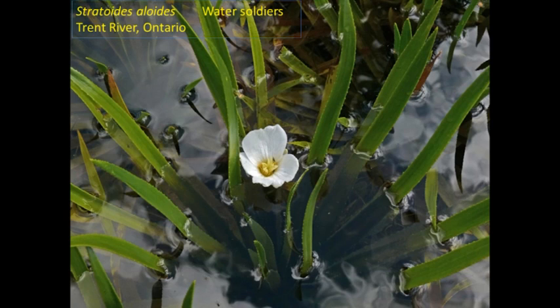Water soldier, has anybody heard of water soldier? Yeah, a few people. This is a plant from the northern Europe, Asia area, and it looks like aloe, or the top of a pineapple, some people say. The genus Stratiotes means soldier, and aloides means like aloe. It's only in North America in the Trent River in Ontario, which is directly north of Rochester across the lake. It covers some acres there, so they're really battling this one. It's in the same family, the Hydrocharitaceae, as Hydrilla and Elodea.